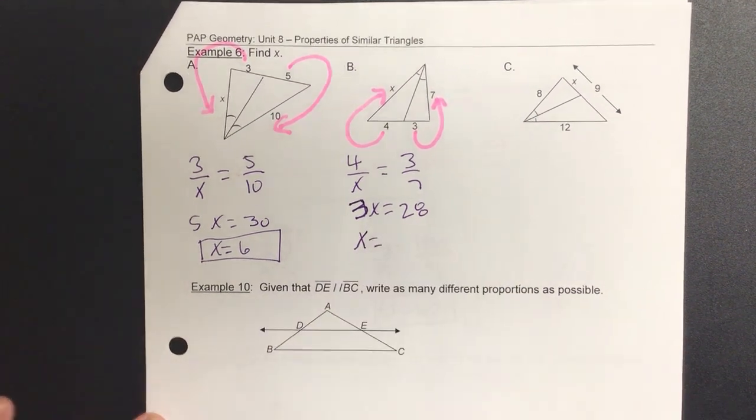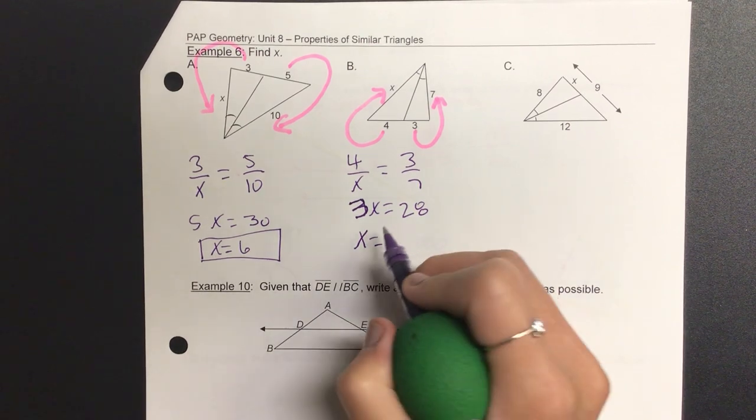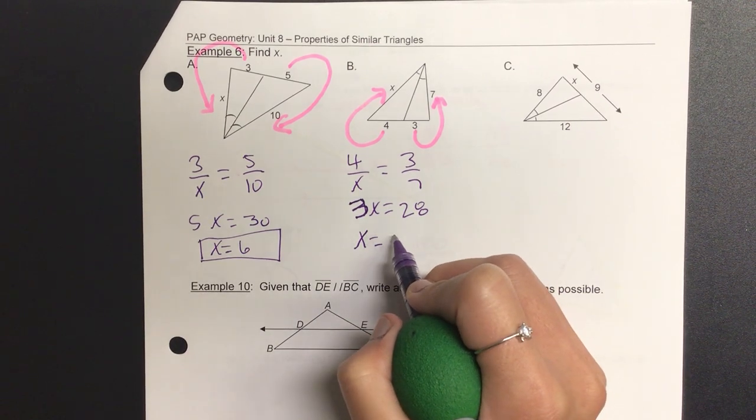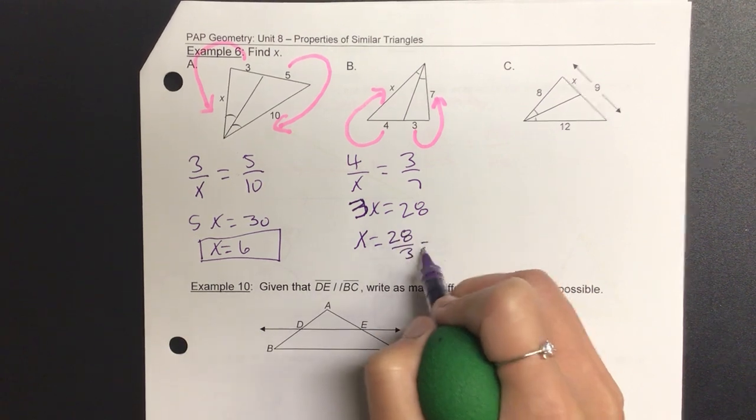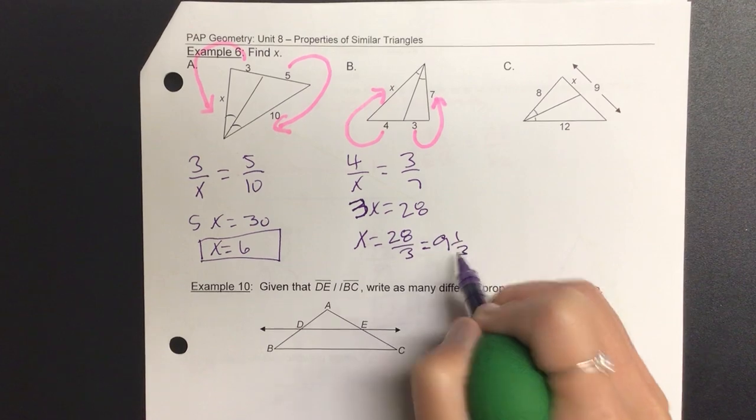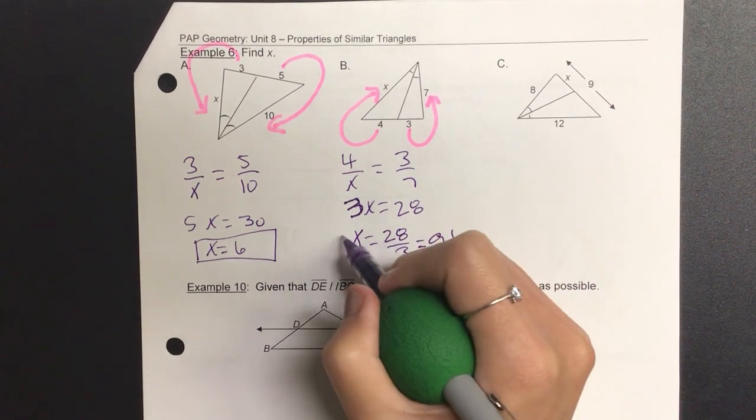9. Now, 28, it'll go in 9 times. And what's the remainder? 0.3333333333. So I'm going to say 28 over 3. Or if you want to make it into a mixed fraction, 9 1/3. And again, you didn't need a calculator for this one.